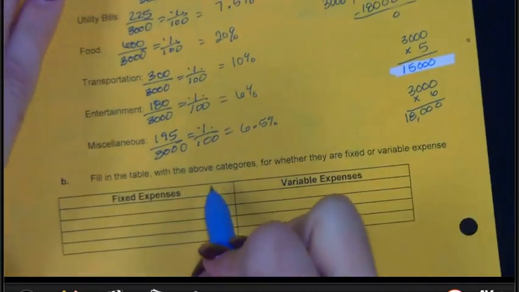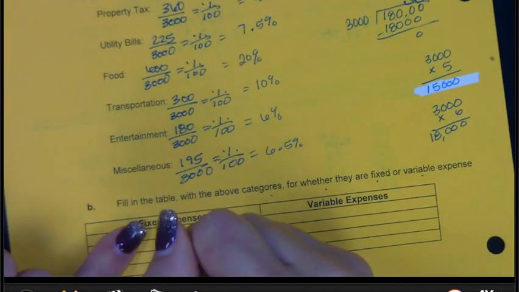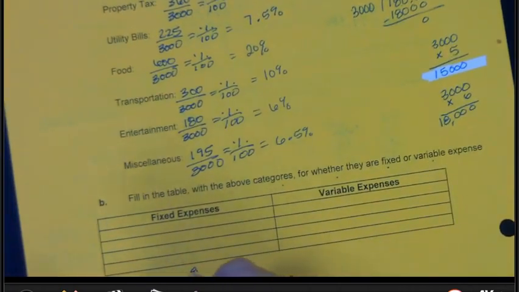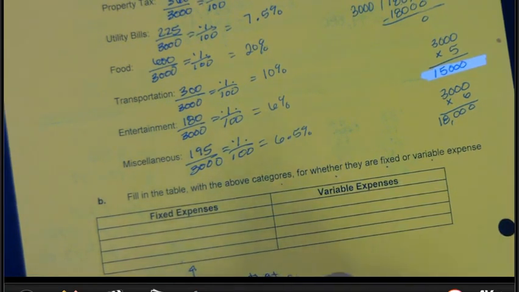All right, and then the very last thing, letter B, says fill in the table for the above categories whether they are fixed or variable. Now, remember, a fixed expense is something that never changes in price.